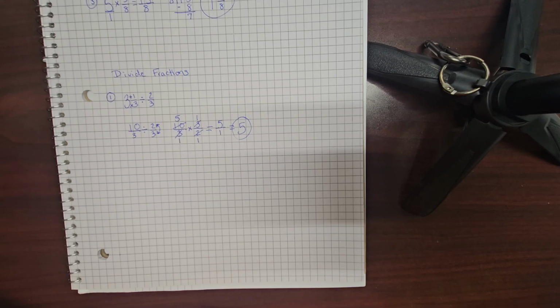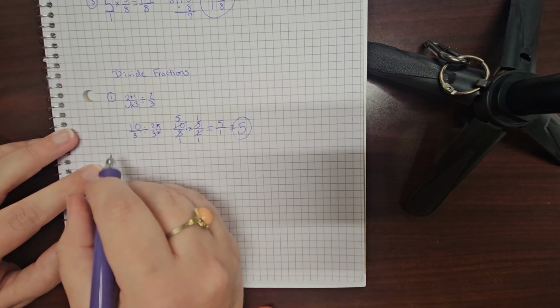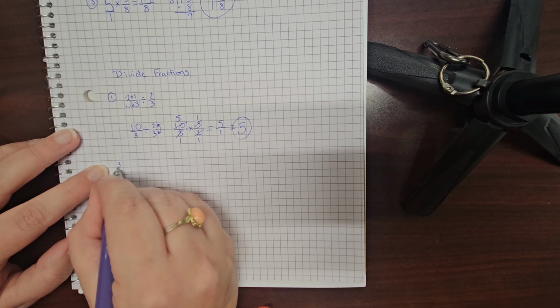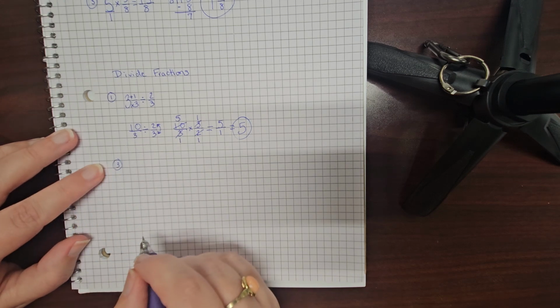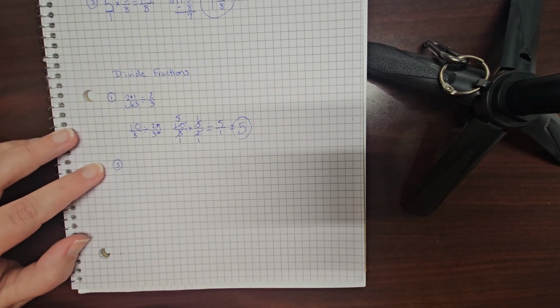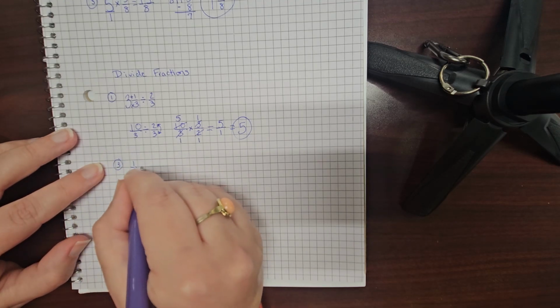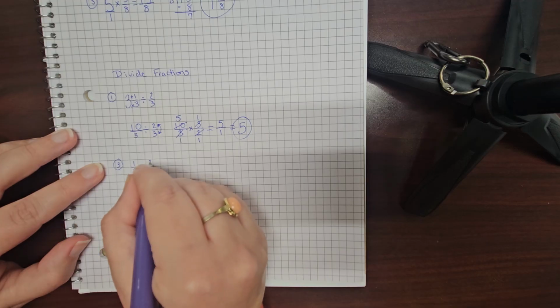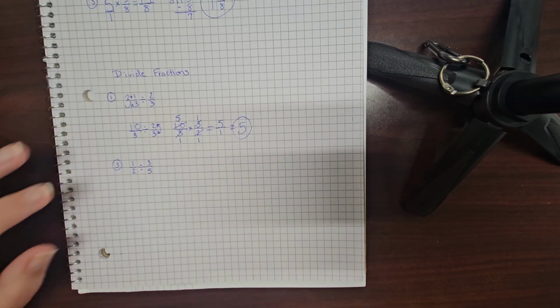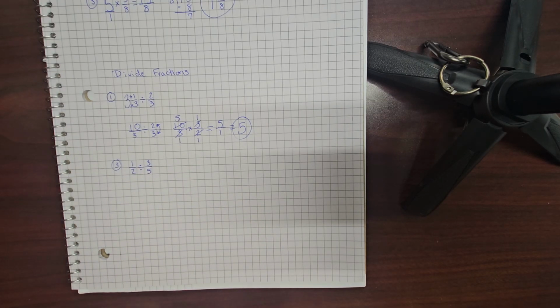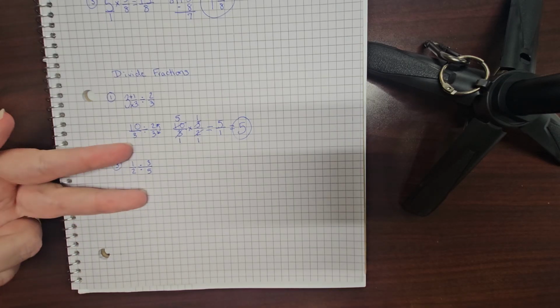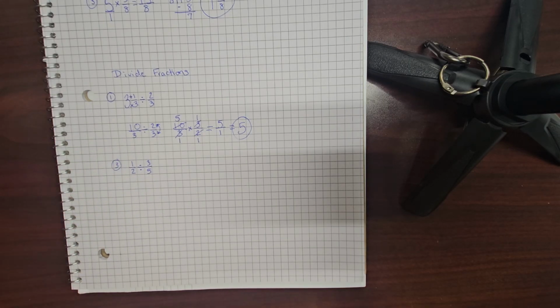Let's look at number 3. So I'm going to skip ahead a little bit and do number 3. This one says, what is the value of 1/2 divided by 3/5? That's 1/2 divided by 3/5. Again, I need to multiply by the reciprocal. So let's rewrite this problem.